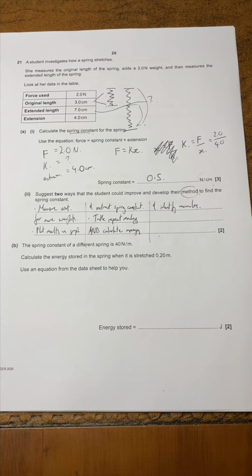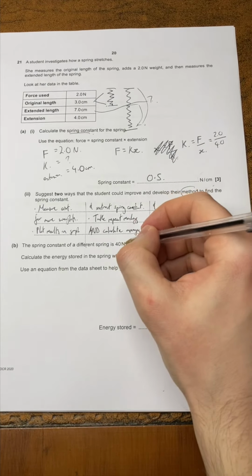Question 21B. The spring constant of a different spring is 40 newtons per metre. Okay.